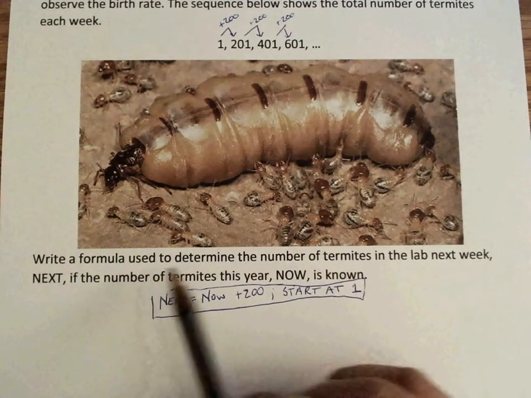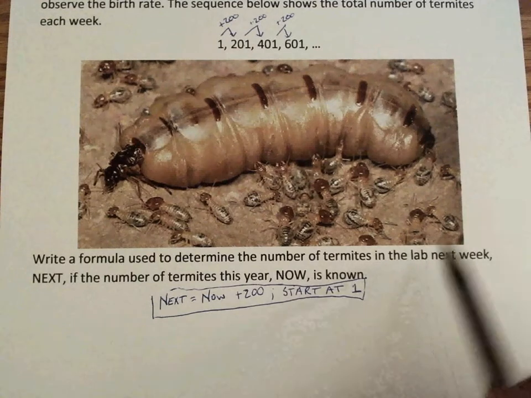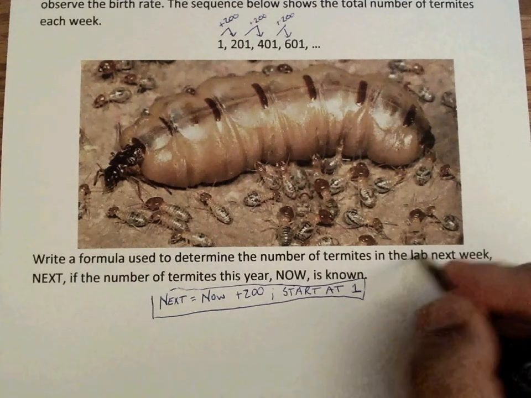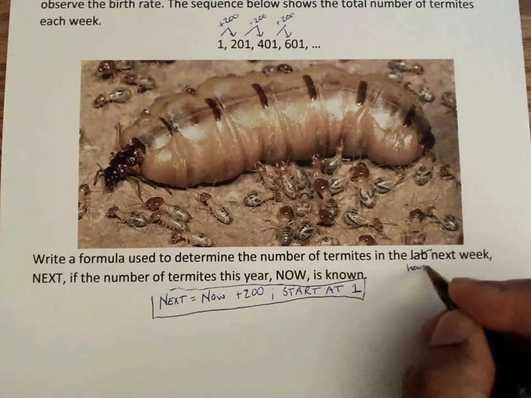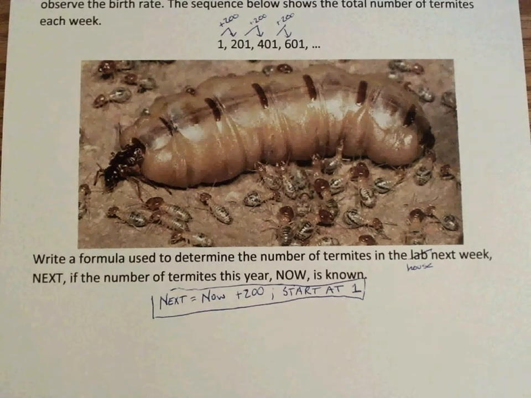Again, it says write the formula used to determine the number of termites in the house, because that is actually his house, not lab. I know he calls it a lab sometimes, but it's just his house. Next week, if the number of termites this year now is known, and what that tells us.